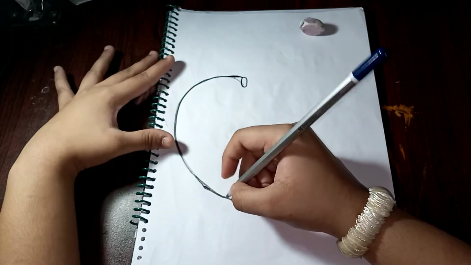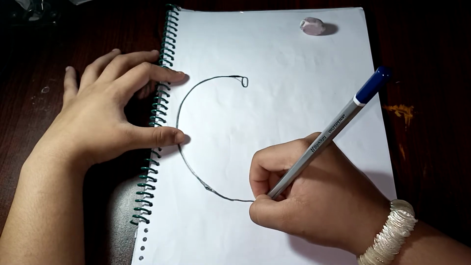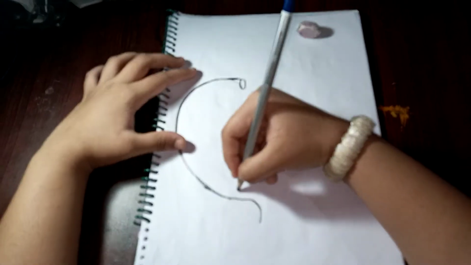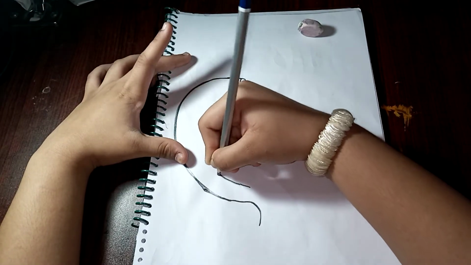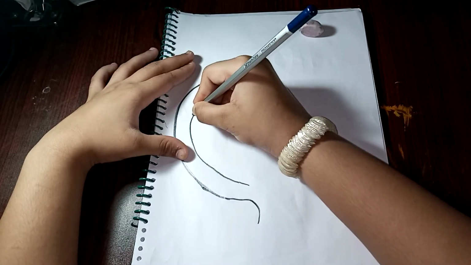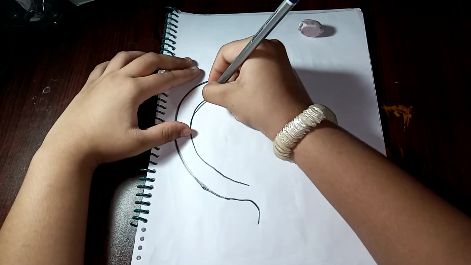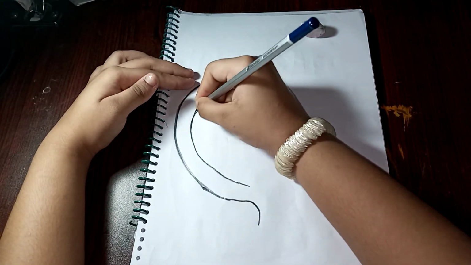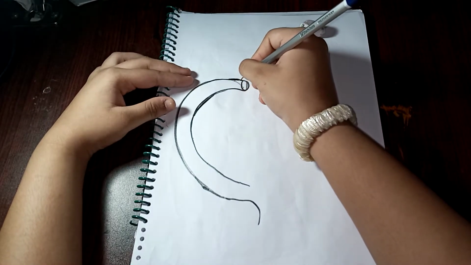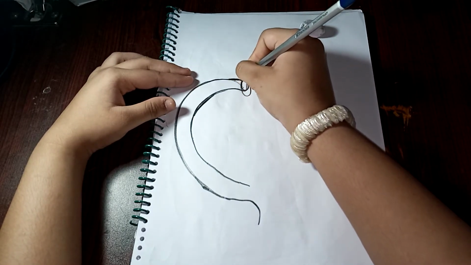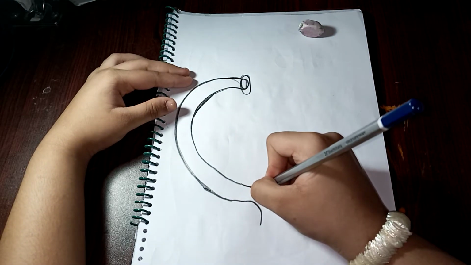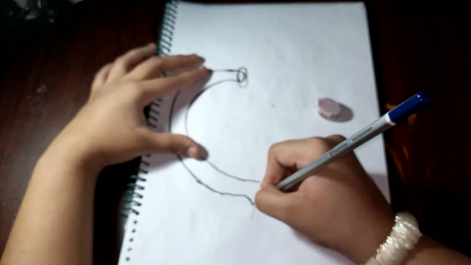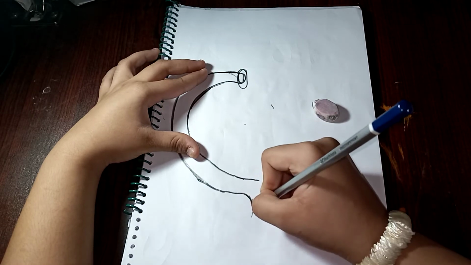Just make it like this. You can see how I've made it. Now we are going to give a layer to it, not thin or thick, just a layer. Then we are going to improve this round, and over here I'm rubbing it up a little bit, and our circles are ready.